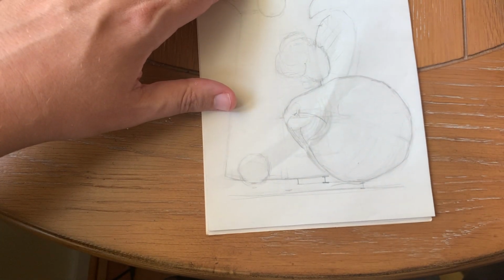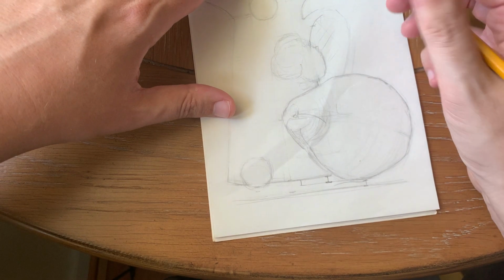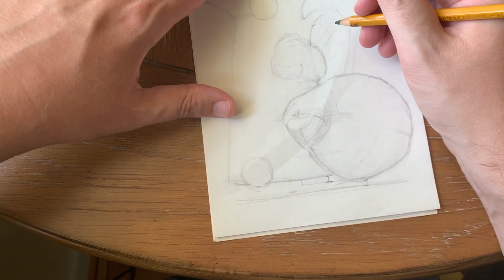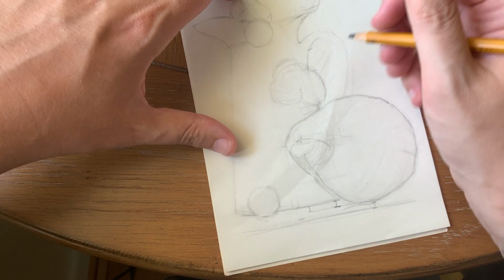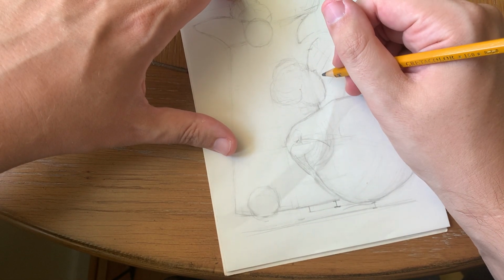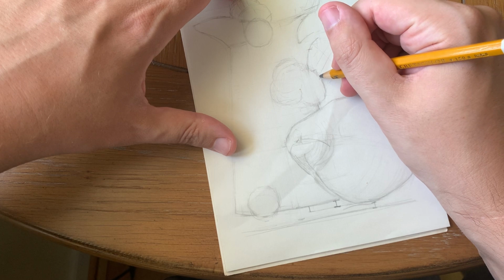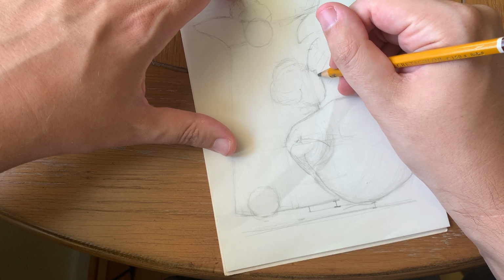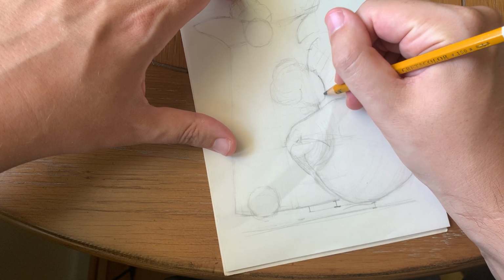So in some of these parts where it's quite dark, as you can see in the reference I've posted in the course module for you, I'm going to start by establishing some of those things.